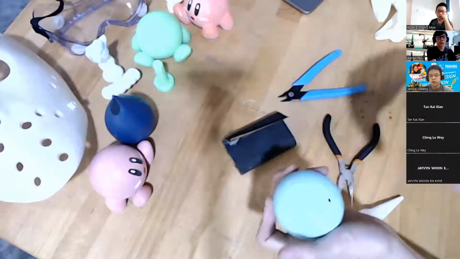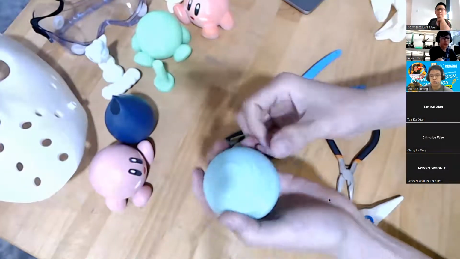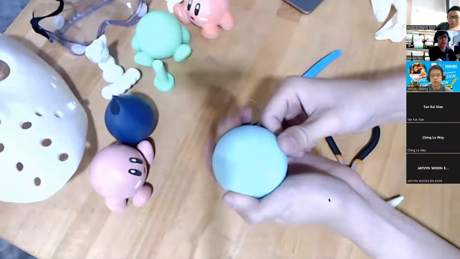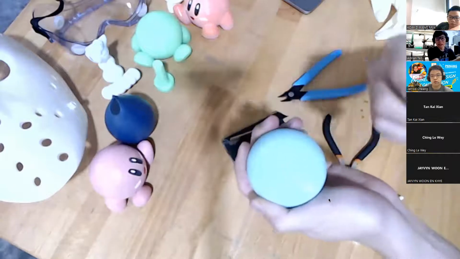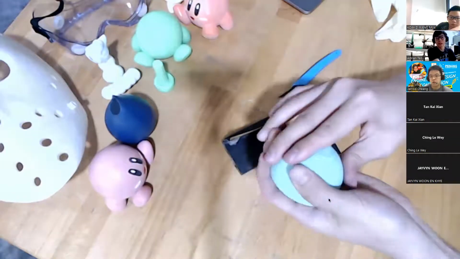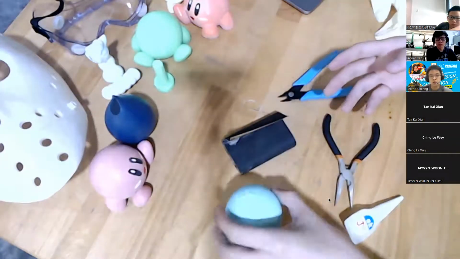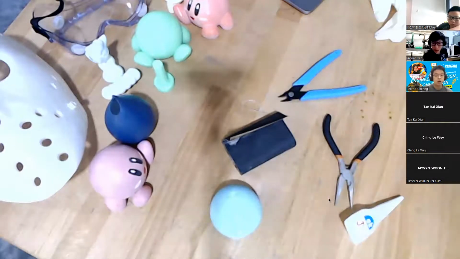You have to repeat the process a few times and use your finger to feel whether you feel the line or not. If you don't feel any lines at all, then that means it's great already. You can proceed with another step. Okay. Any questions, guys?